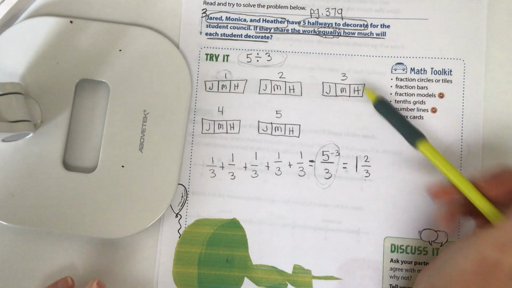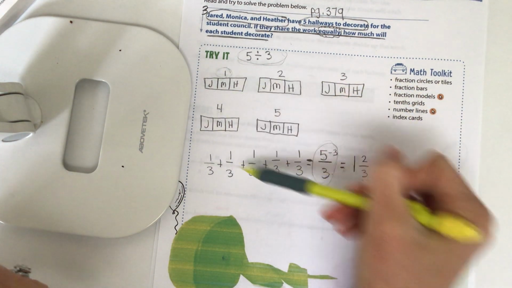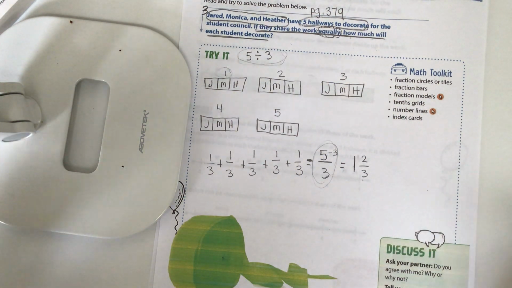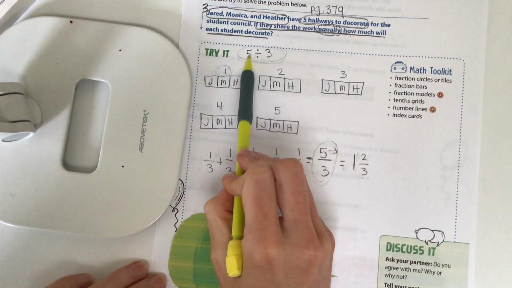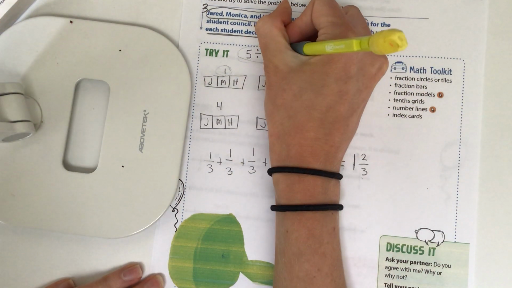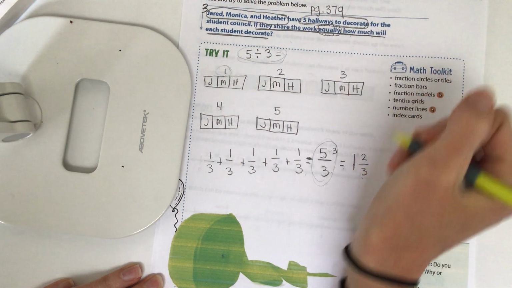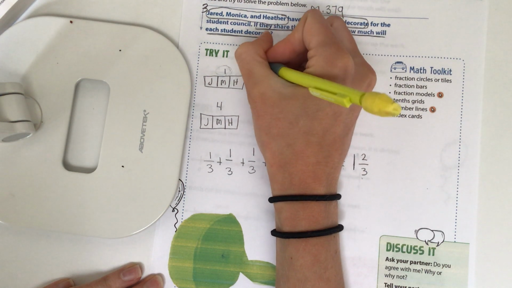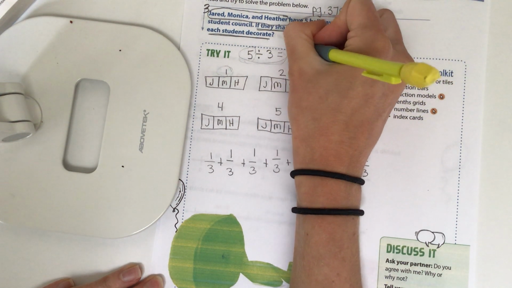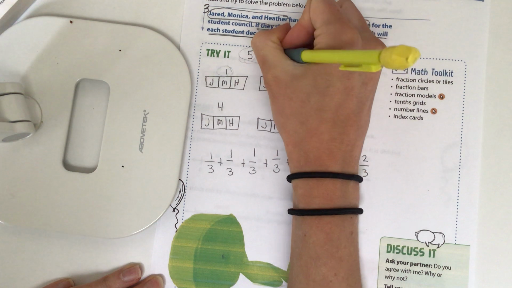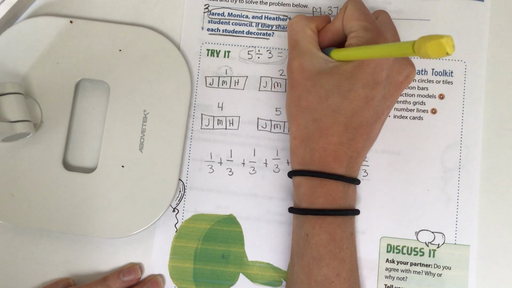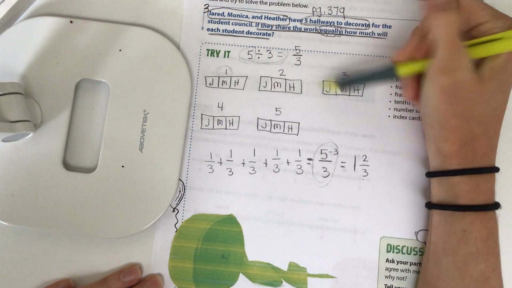And this was, I was getting the answer with doing the model, all right? If you didn't need a model, you could have just done 5 divided by 3, and I would have gotten the same thing, right? This would be my numerator, my dividend is my numerator. This is my denominator, the divisor. See how I got the same thing?